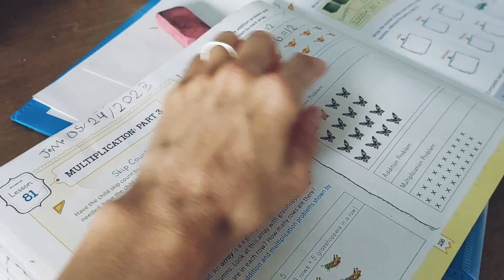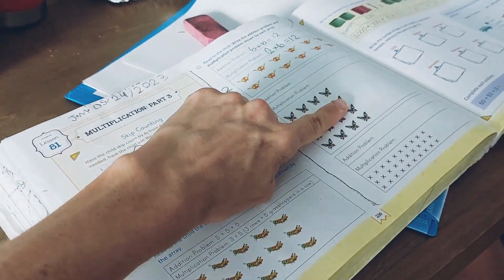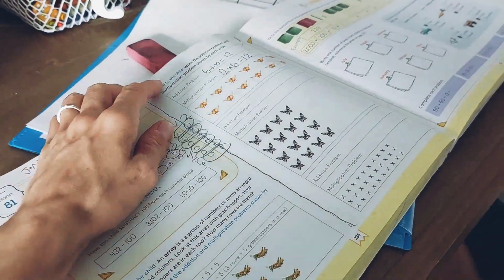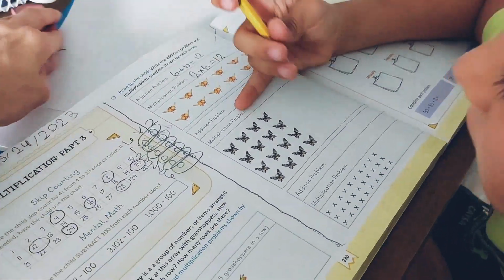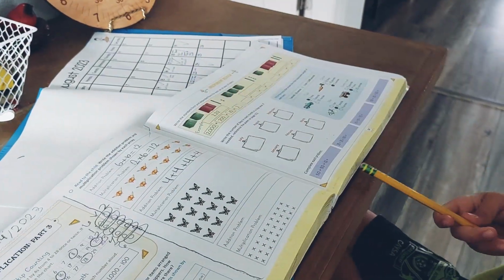Okay, so how would you make an addition problem for that? You'd put this plus this plus this plus this, right? So how would you write that? Yeah. So that would be 4 plus 4 plus 4 plus 4. All right, go ahead and do it. Equals what?